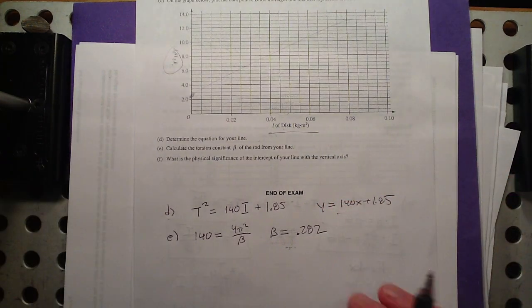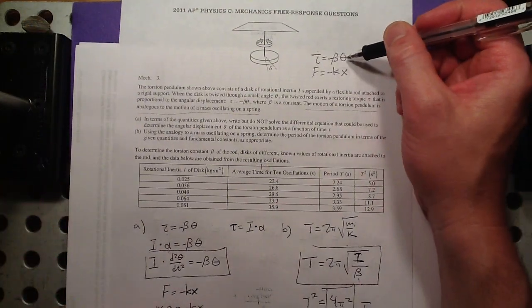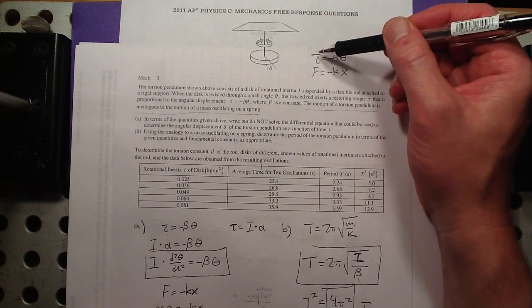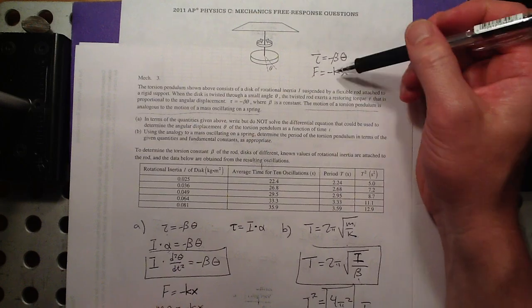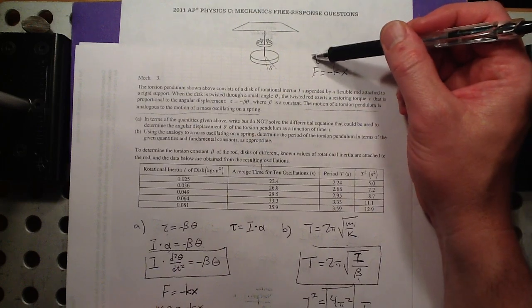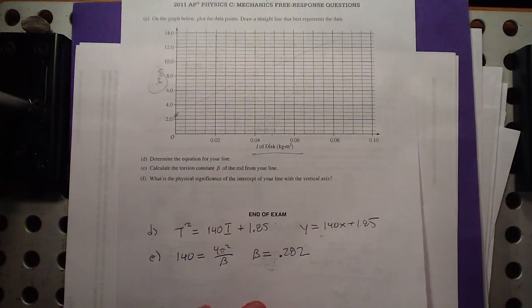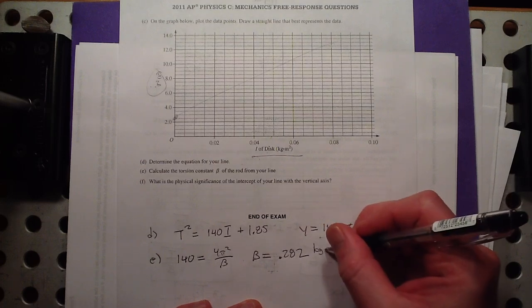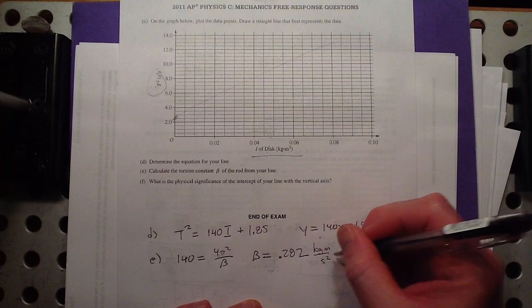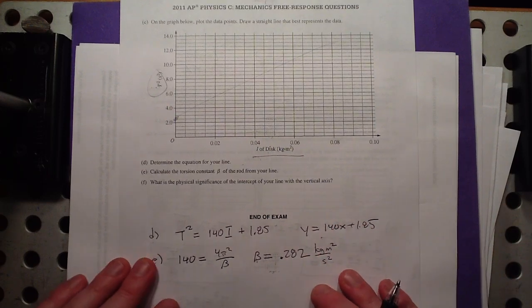And we really should put units on that. If we think about what that beta is, it would have units of torque divided by an angle. Torque is force times radius, so that's kilogram meters per second squared times radius. So kilogram meter squared per second squared, I think, would be the units for that.